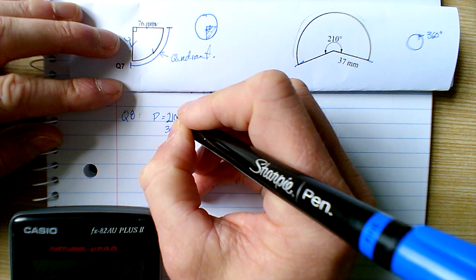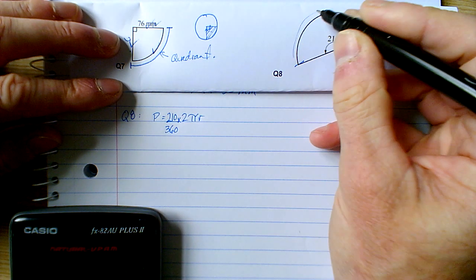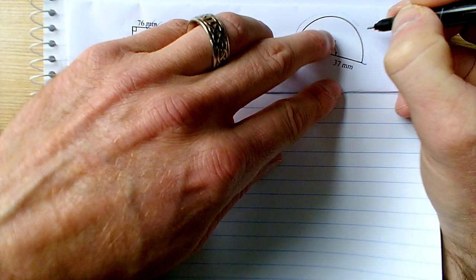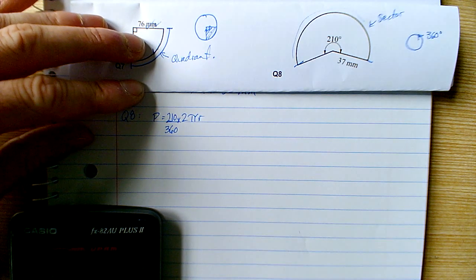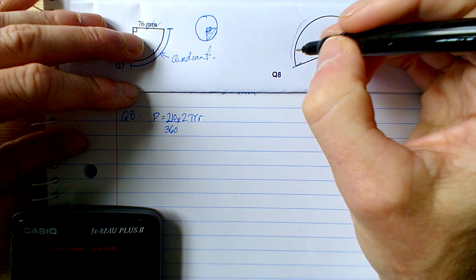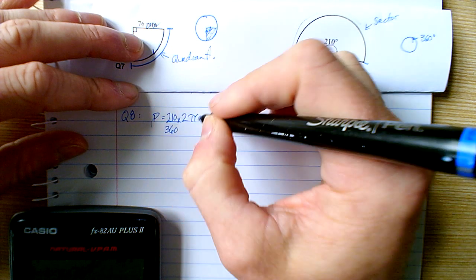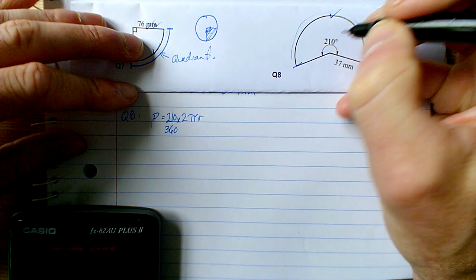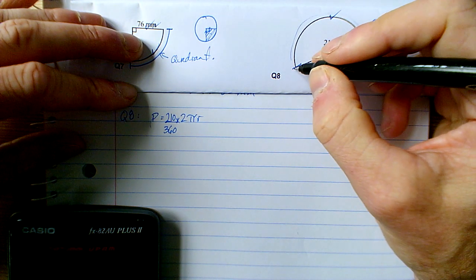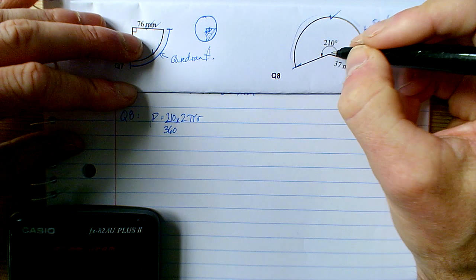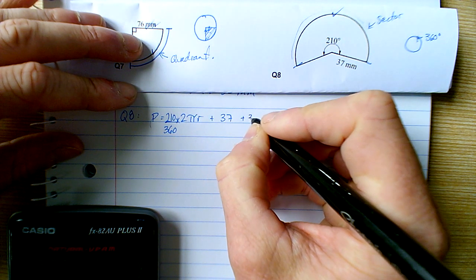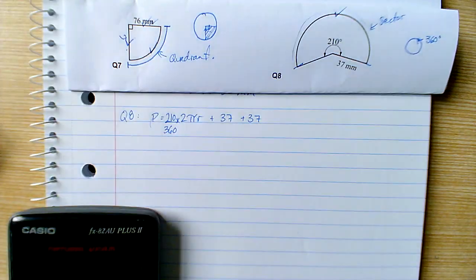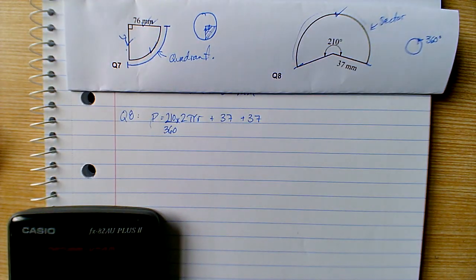So that is the fraction of a circle that this sector represents, because this is the sector. So that, what I've written right there, takes care of the round part. We have not gotten the perimeter of these two sections right here. So you know you got to add 37 and add 37. Hope that makes sense so far how I've developed that.